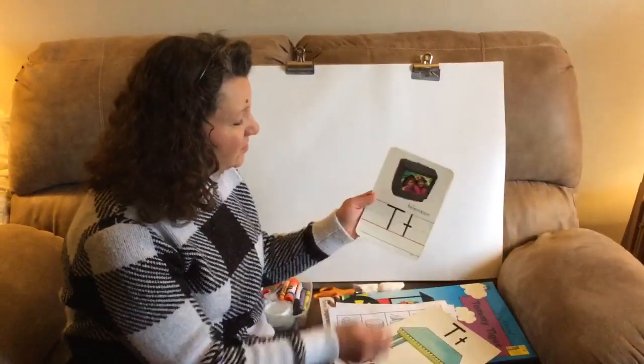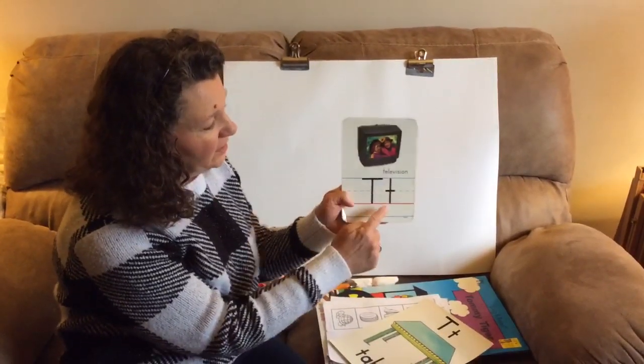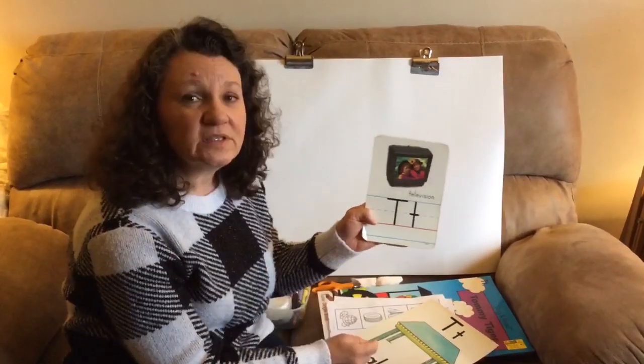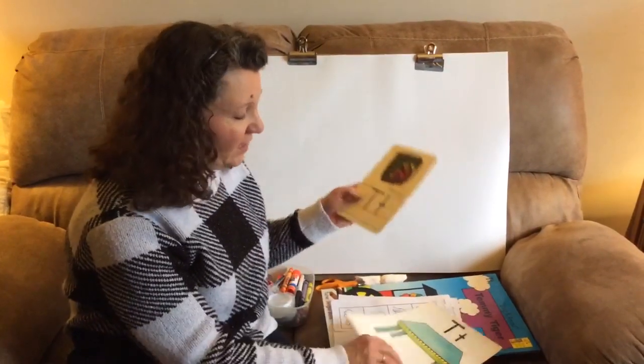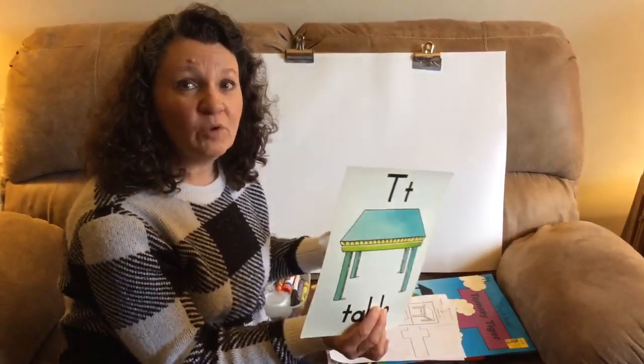Today we're going to be still talking about the letter T. Okay, so here's our letter T, our capital T and our lowercase t. Remember, the T makes the T sound like television. Okay, and this is a table.